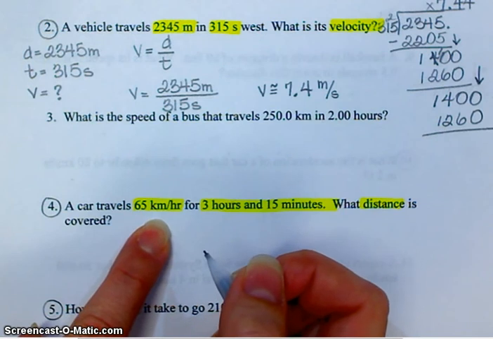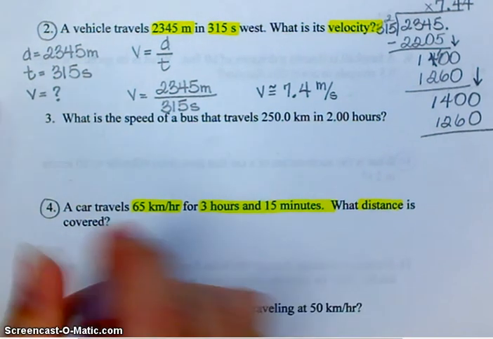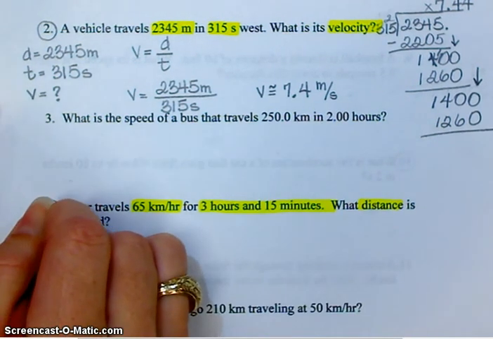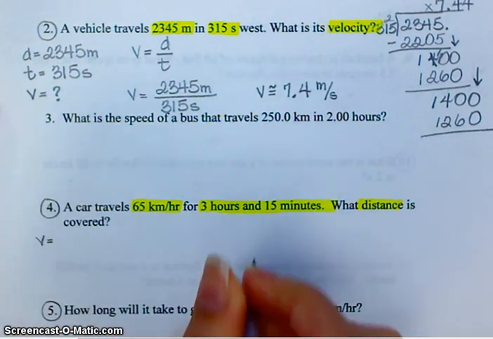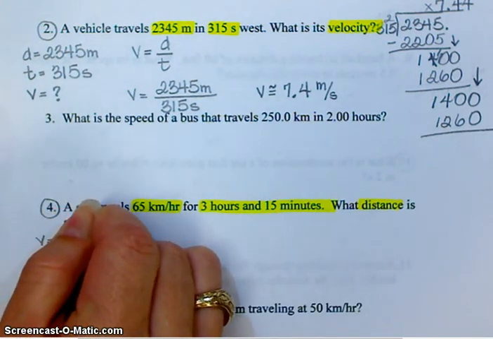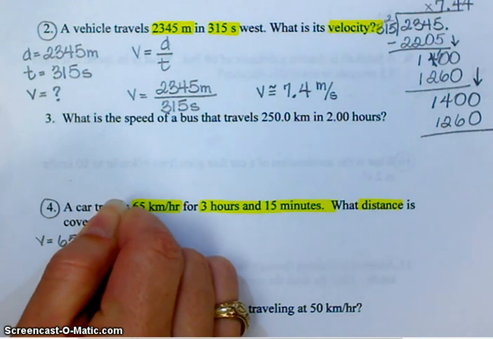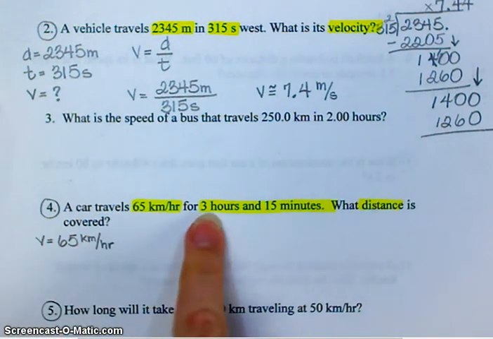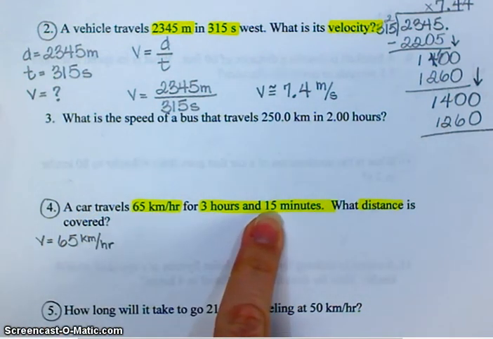It's a velocity. How do you know? It's saying kilometers per hour. Because it says kilometers per hour, and I know that's a unit of velocity. So 65 kilometers per hour. Okay, 3 hours and 15 minutes is what? It's a time.